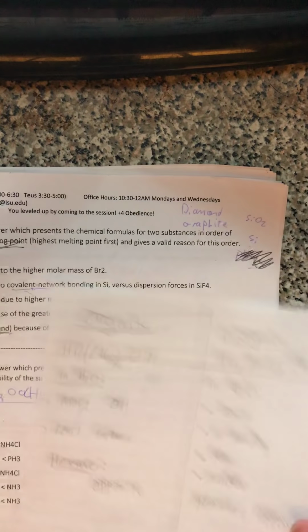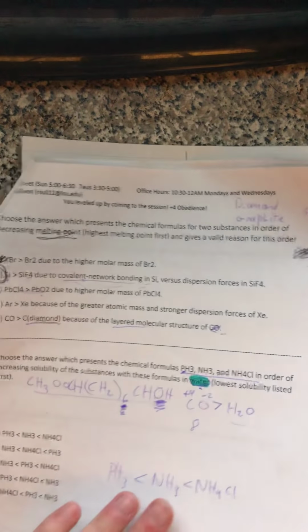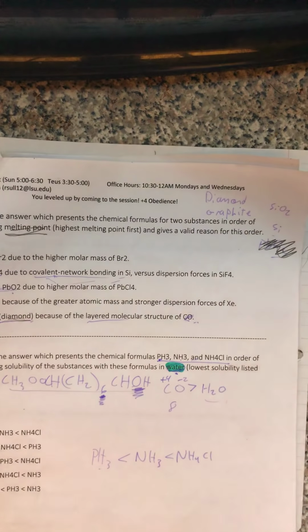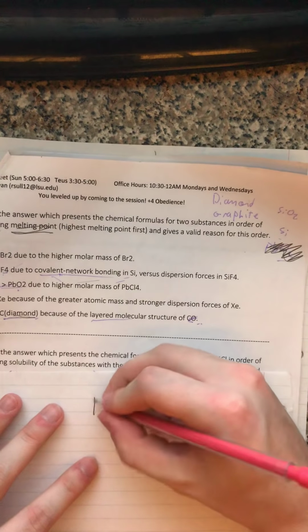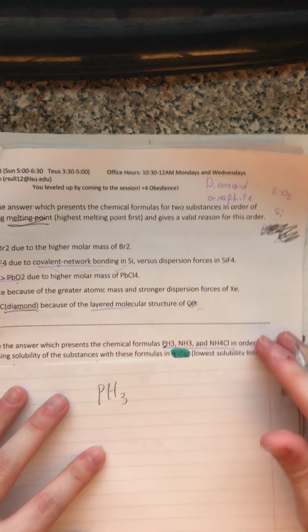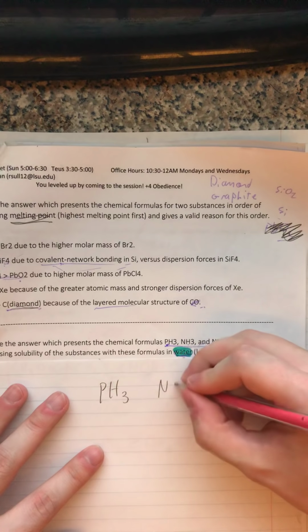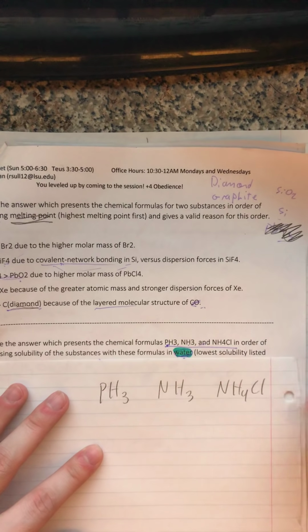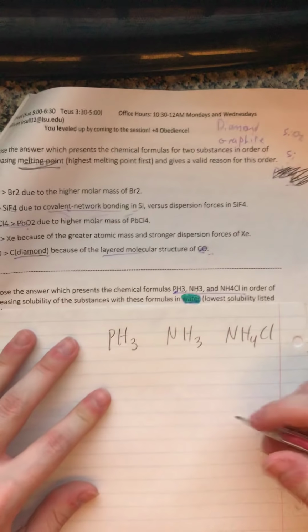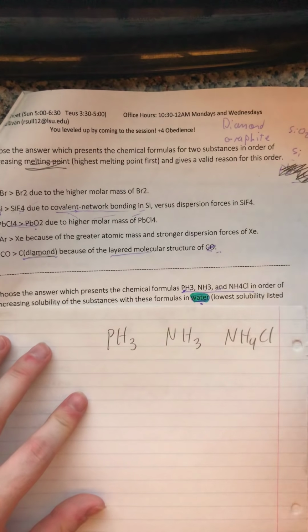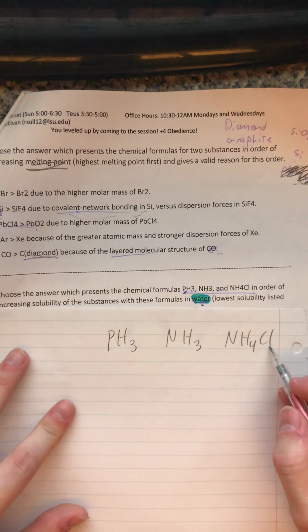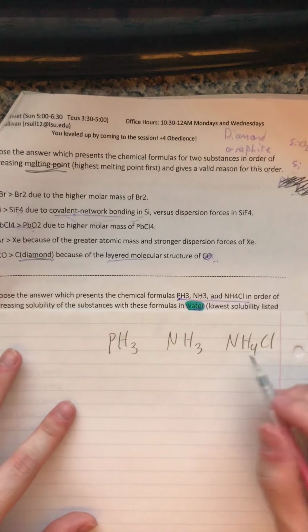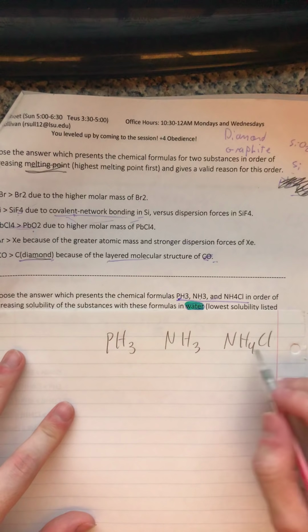Okay, so in the question that we actually have, they want you to do PH3, NH3, and NH4Cl. I would say that NH4Cl is ionic, because remember that NH4 is the exception to the metal non-metal thing.